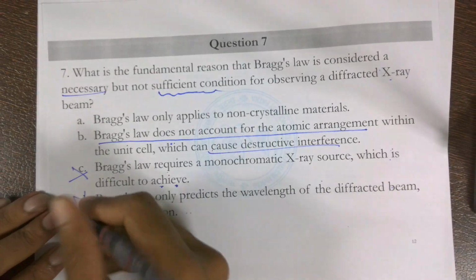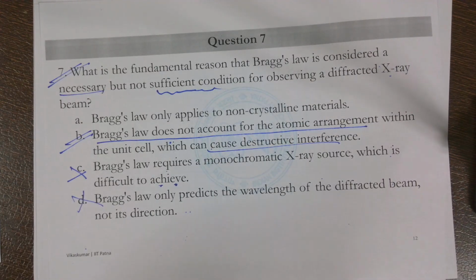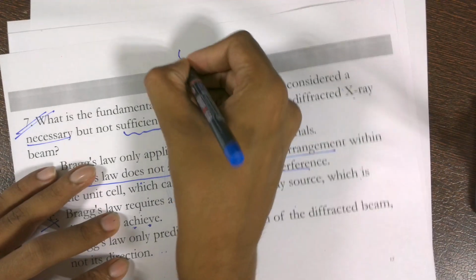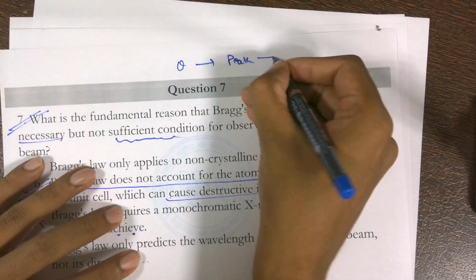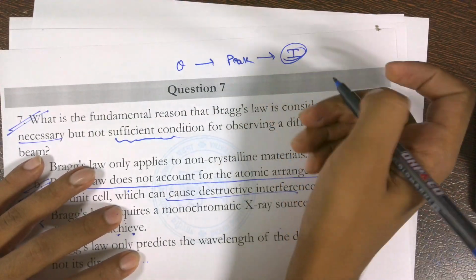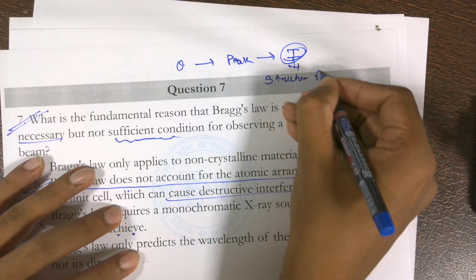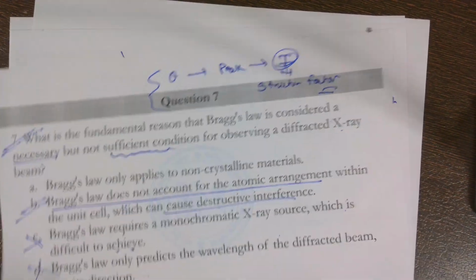Okay, very good. Yes, Ritu has answered it. Option B is the right answer. So Bragg's law is not taking into account the atomic positions, the atomic arrangement. Bragg's law will only tell you at what theta you are going to get a peak. Now whether this peak has intensity or not will be decided by the structure factor. Again, we are going to discuss this in detail.